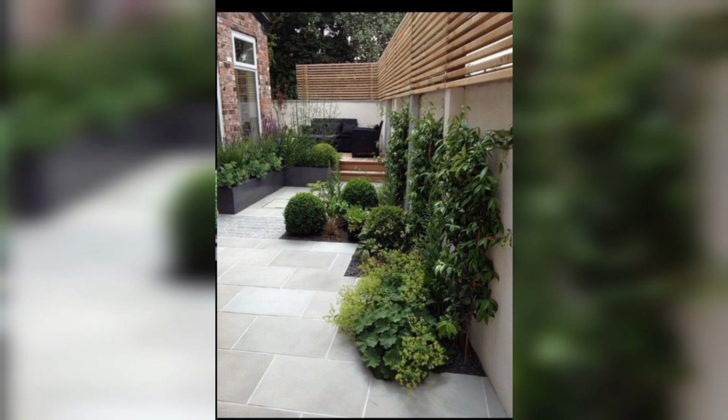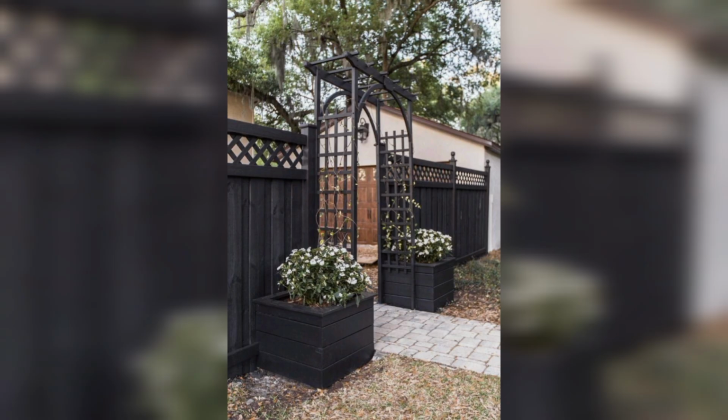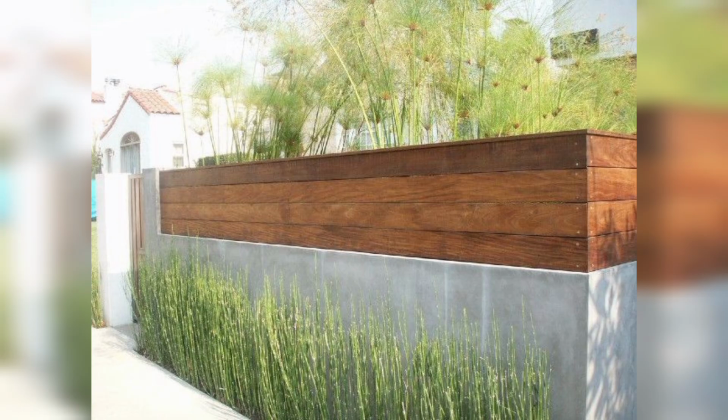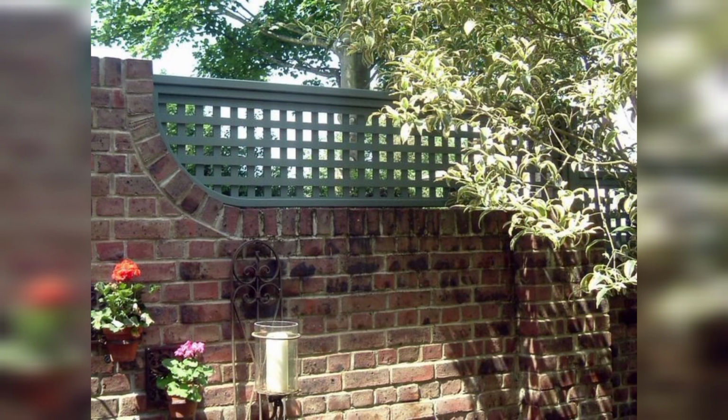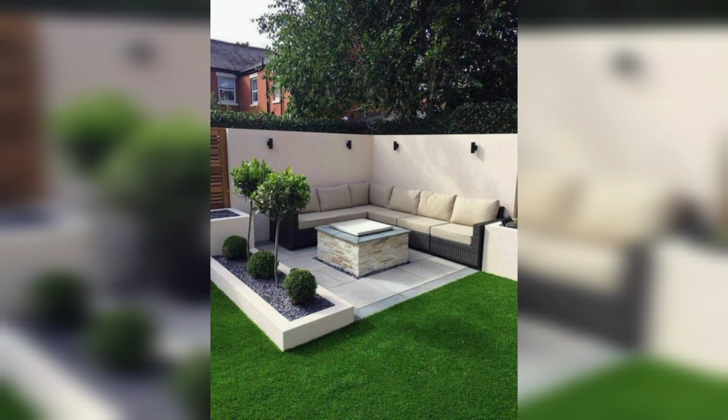Living privacy fence. Description: a living privacy fence uses plants and greenery to create a natural barrier that benefits your backyard and the outside world.